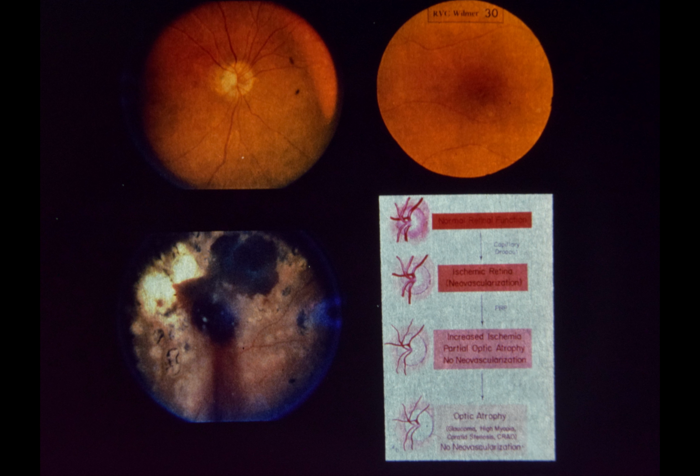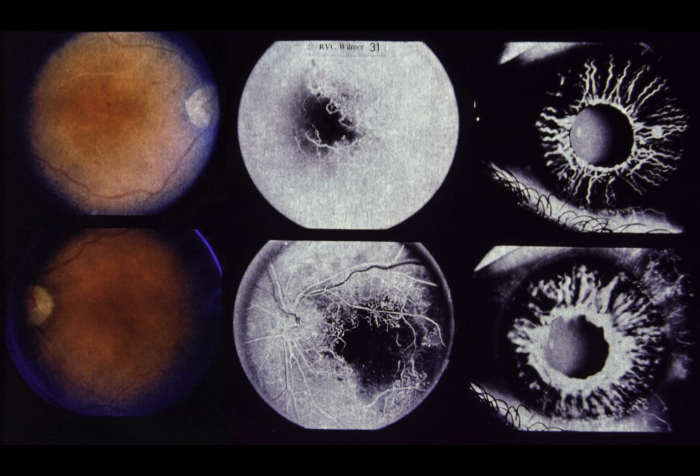Slide 31. Retinal perfusion pattern with disc neovascularization. This patient has a characteristic pattern of retinal perfusion or non-perfusion seen in many patients with disc neovascularization. She is a 33-year-old white female who has had diabetes for 20 years. Visual acuity was 20/20 in each eye.